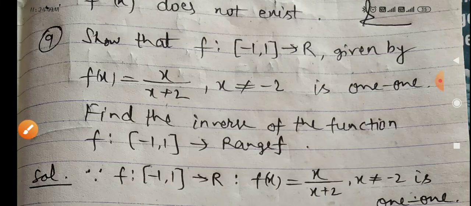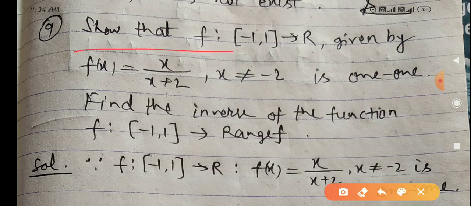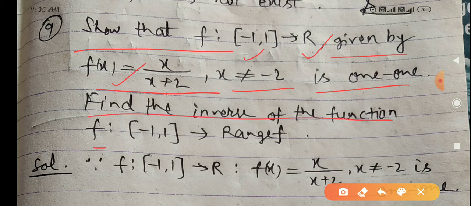Now question number 9. Show that the function f from the closed interval minus 1 to 1 to R, given by f(x) equals x upon x plus 2, x is not equal to minus 2, is one-one. In this question, the function is given as one-one, for which the domain is minus 1 to 1 and the range is the real number set. Find the inverse of the function f from the closed interval minus 1 to 1, with the domain minus 1 to 1, to range f.